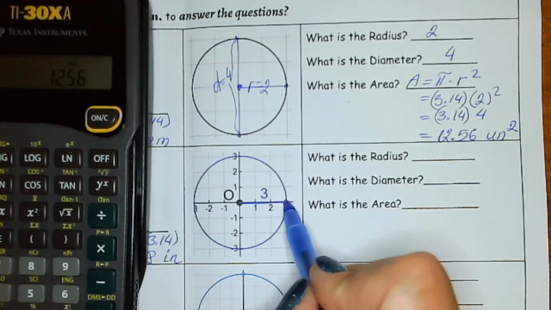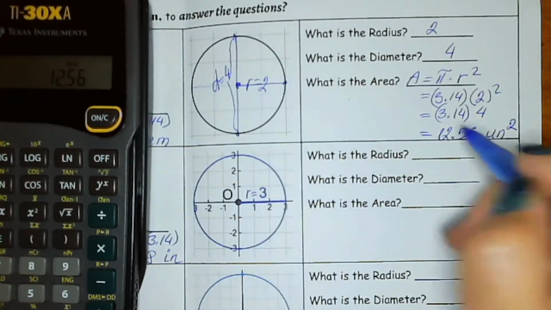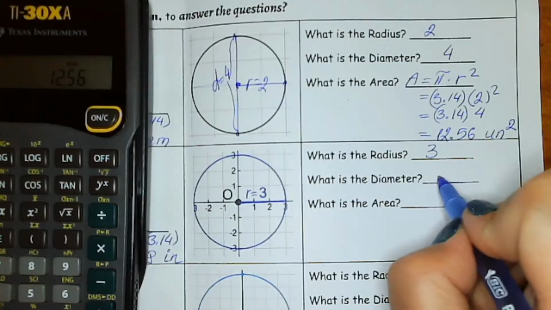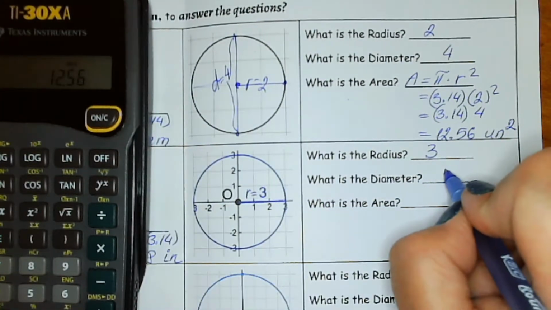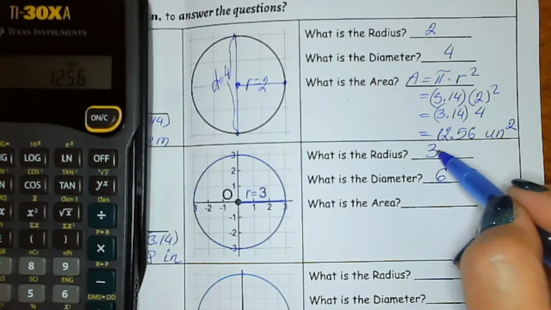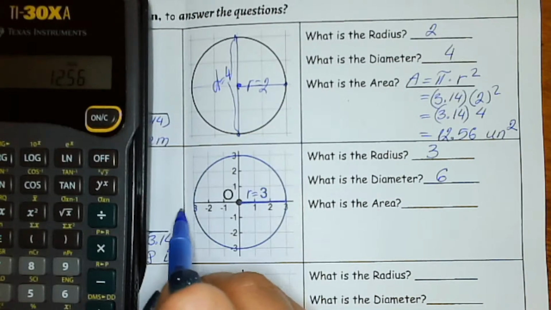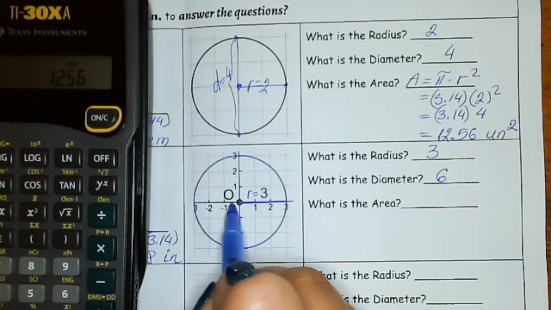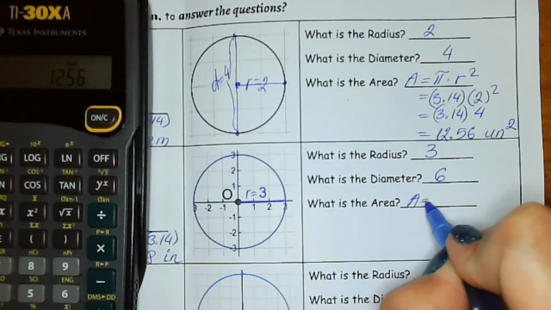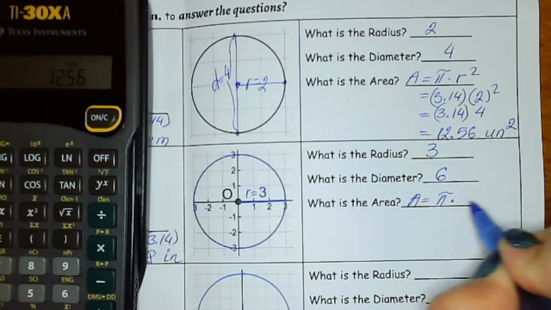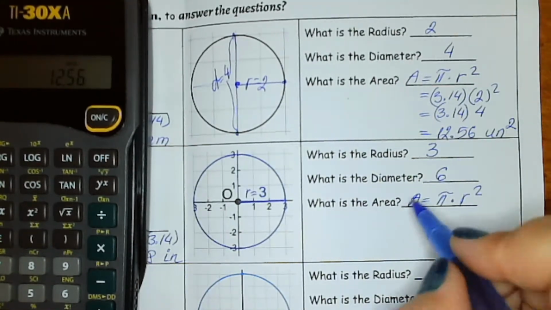Next example, radius, that is 3. Diameter has to be 3 and 3, the distance all the way across, or radius times 2. 3 times 2 is 6, all the way across the circle. 1, 2, 3, 4, 5, 6. What's the area? Area is when you multiply pi times radius squared.